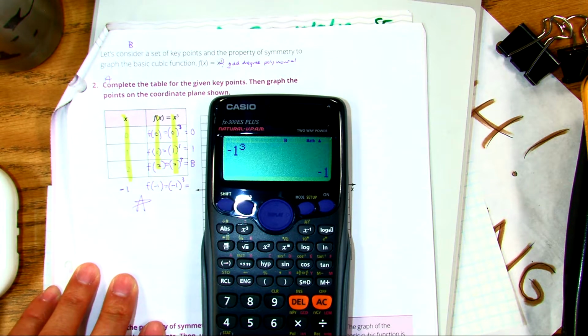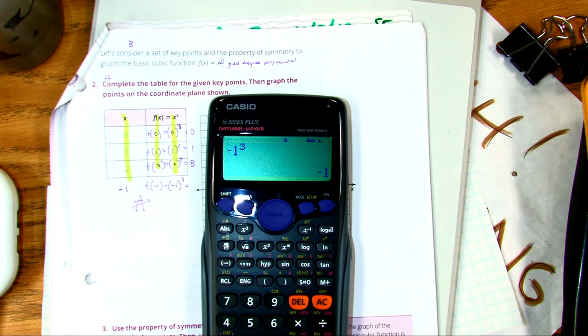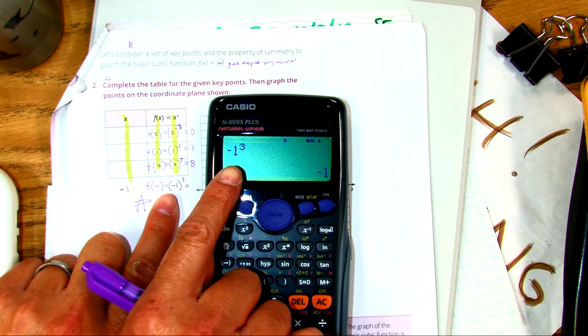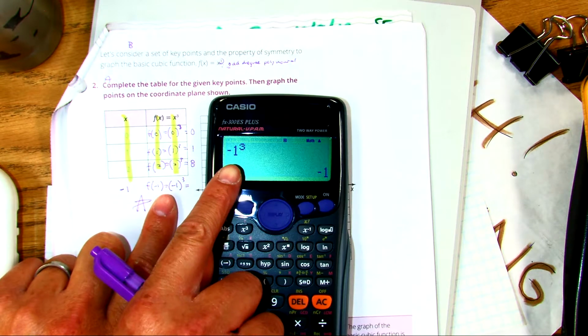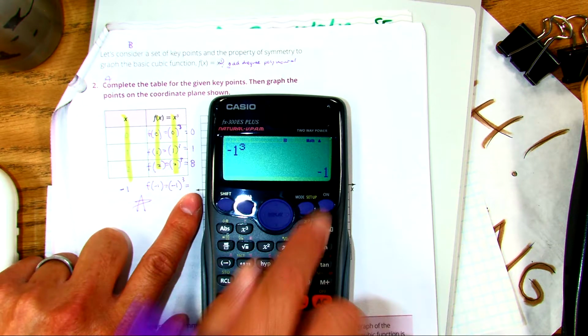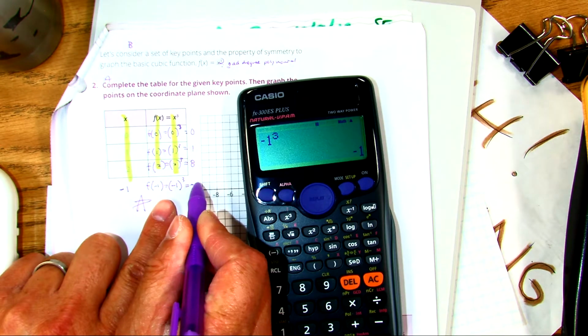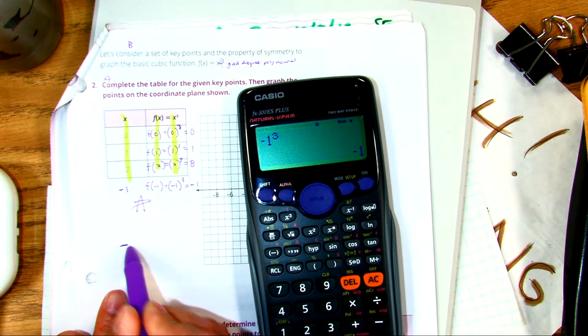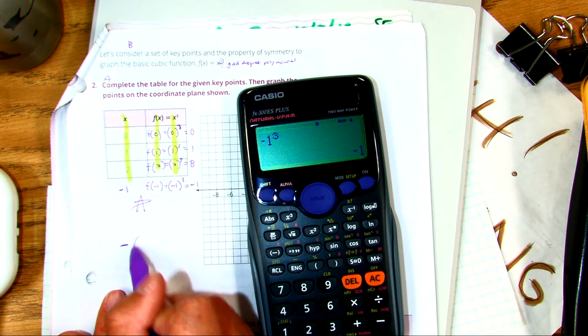Partner B, tell partner A, what do you think the calculator is reading? And what do you think the output is? Is it correct or wrong? Ready, set, go. Class, are these the same? Everyone say no. Although the answer will be the same, your calculator is reading it as the opposite of 1 cubed.